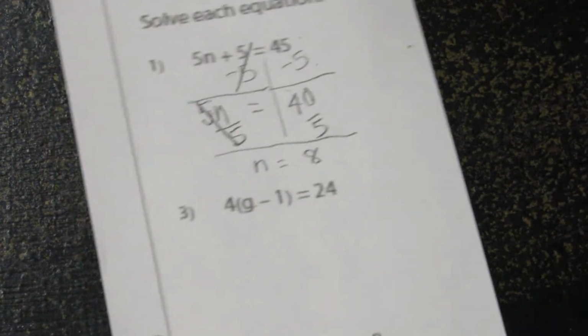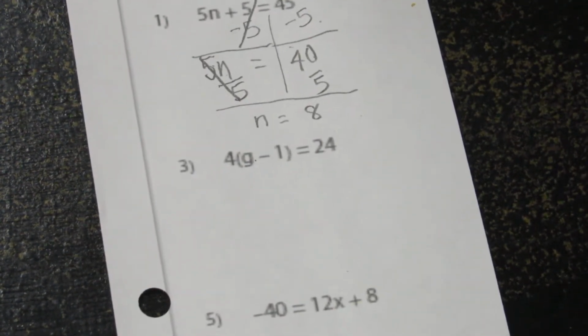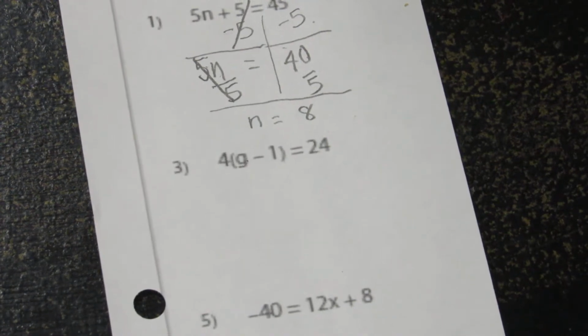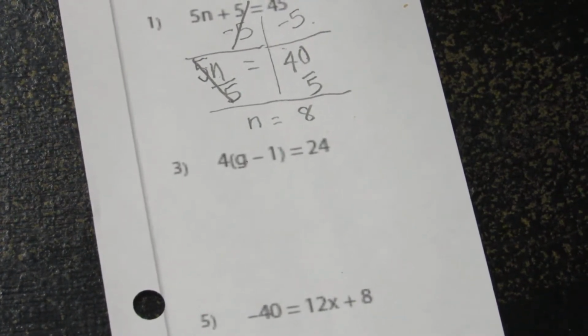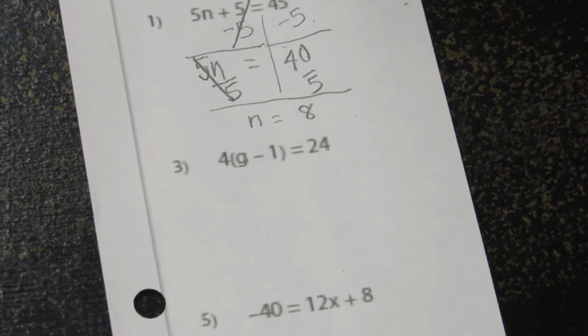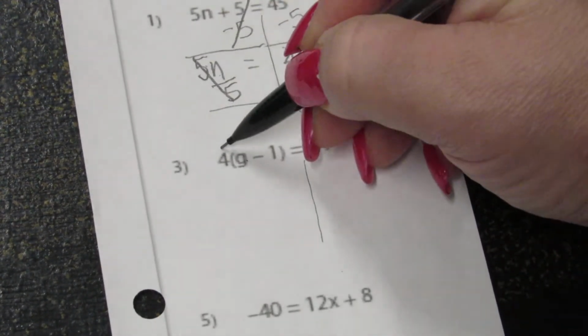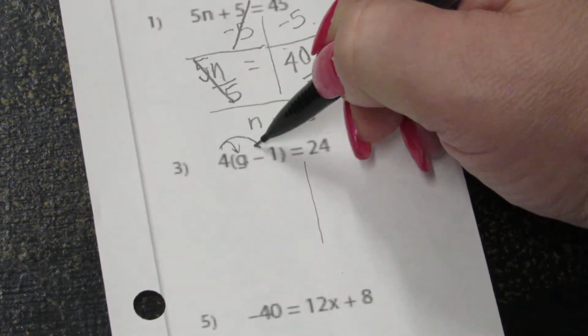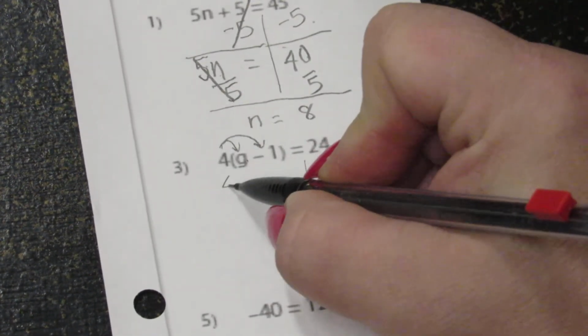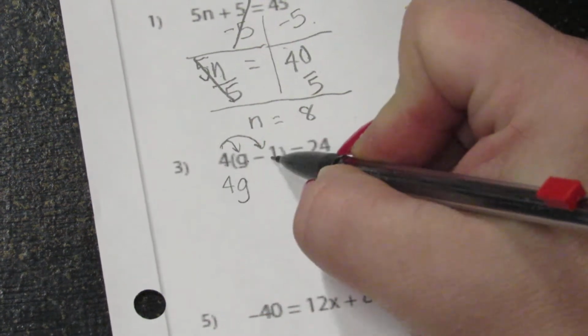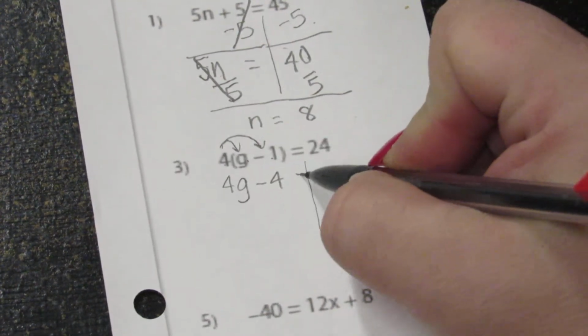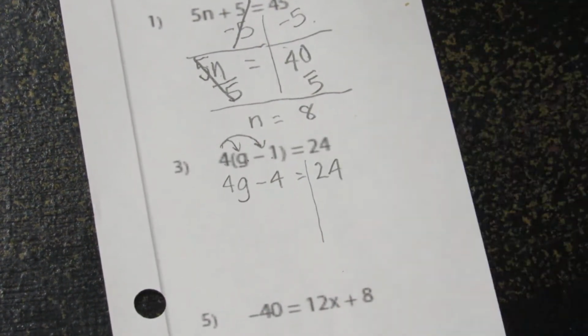Let's look at the next question on this page: 4 times g minus 1 equals 24. Again, it's an algebra problem where the object is to get the variable alone, but this time we have a little bit of the distributive property first that we need to get rid of. So 4 times g is 4 g's. 4 times negative 1 is negative 4. And that equals 24.